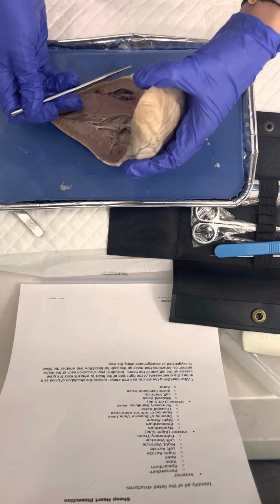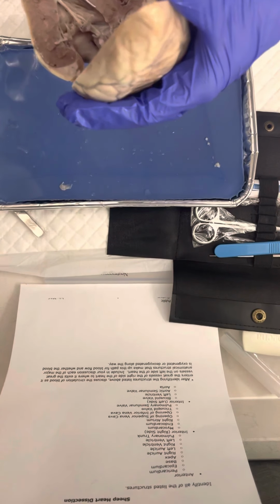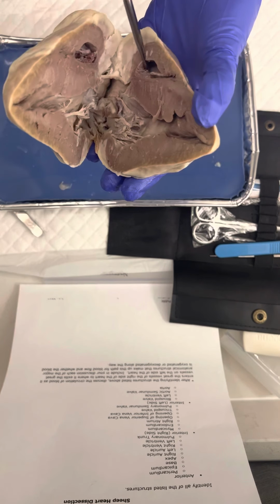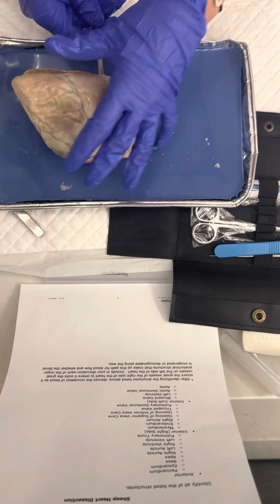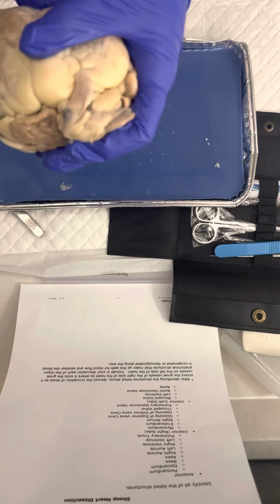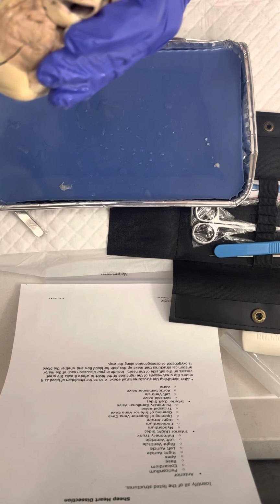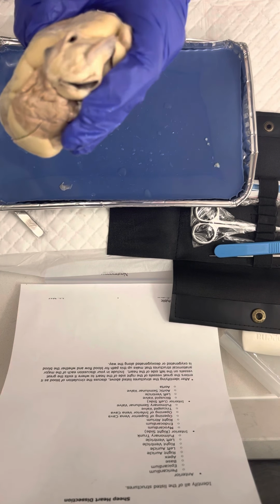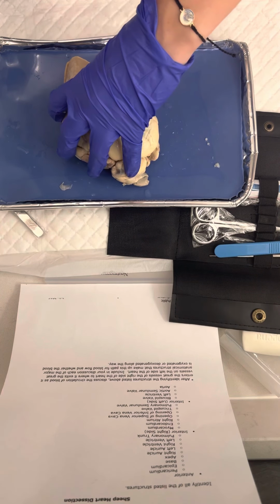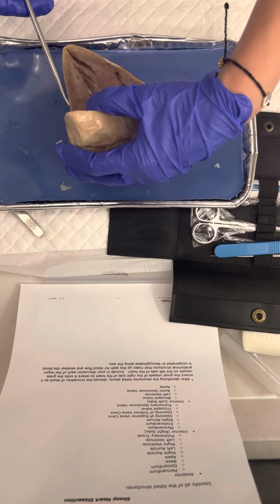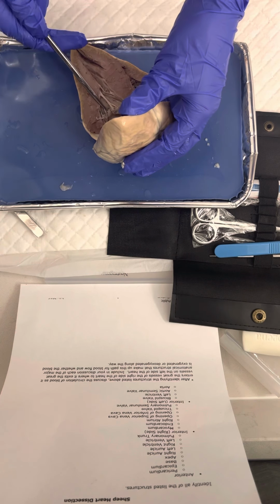And then the pulmonary semilunar valve runs through the pulmonary trunk, so it's kind of up in here. So it'll come out of the pulmonary trunk, just like that. And then it runs on the inside, so that's the valve in there. The bicuspid valve is right here. Runs right there.